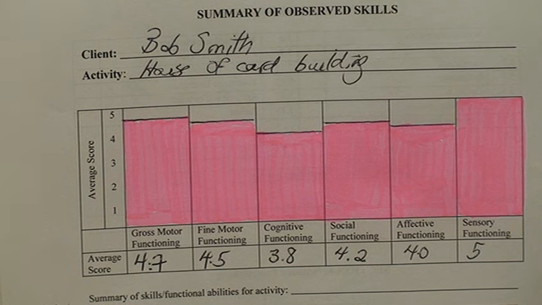So don't see that as an area of concern if your partner scores high in many of the areas. But do try to be as objective as possible when you are filling this in, and really think about each of the skills and what you observe your partner actually demonstrating.